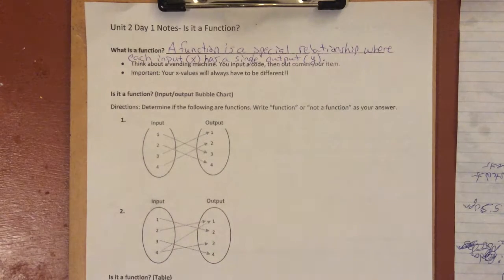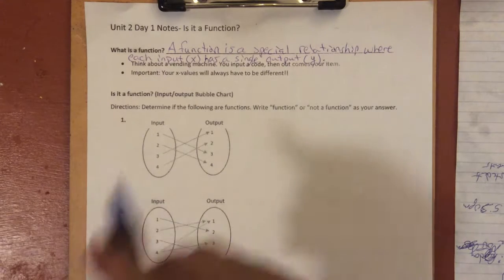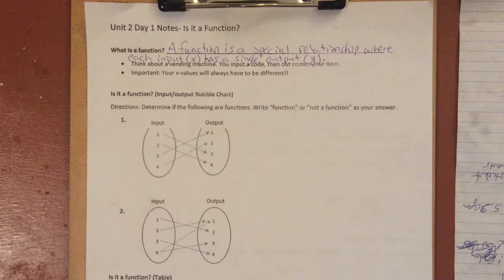Hello. So today we are going to go over Unit 2, Day 1 notes, which is determining if something is a function. And as you can tell, I have already written out what the definition of a function is. Basically, a function is a special relationship where each input, the x, has a single output, the y.